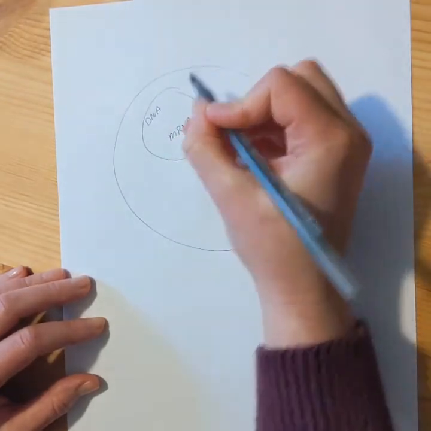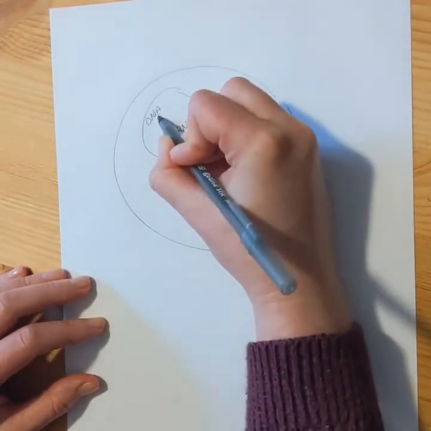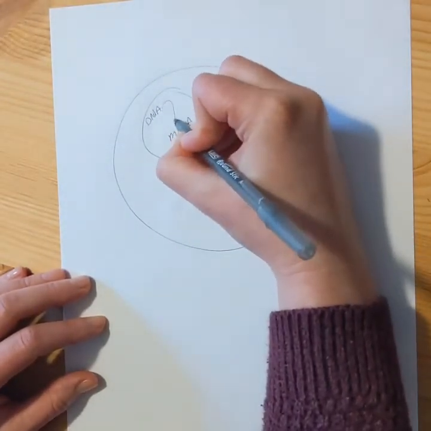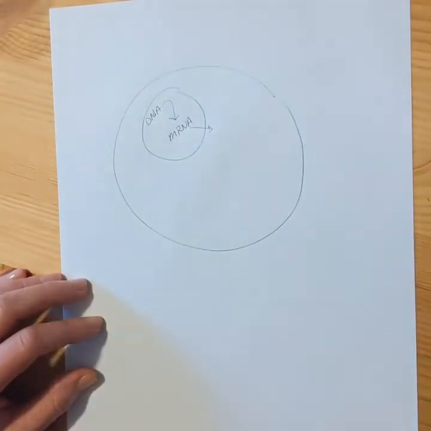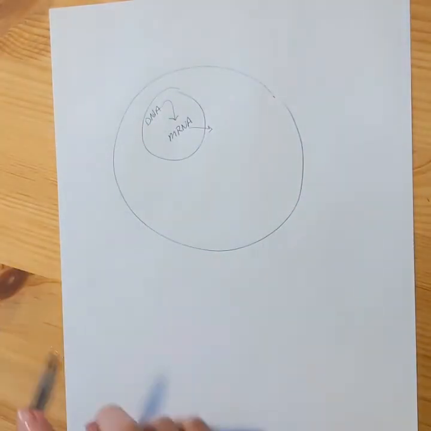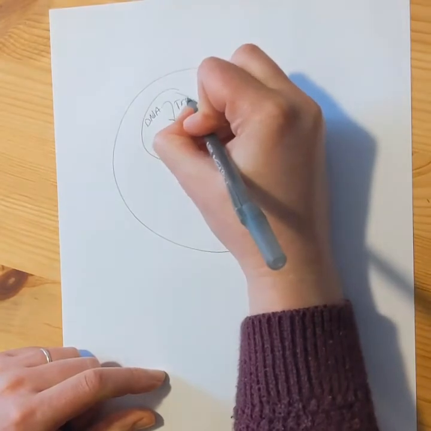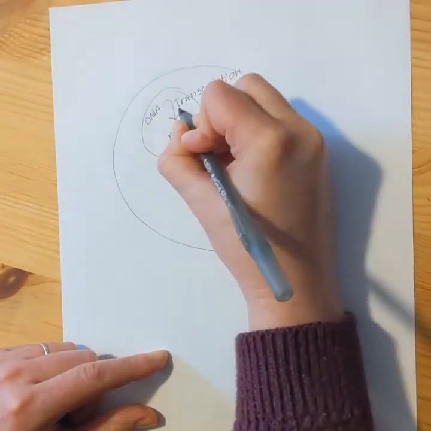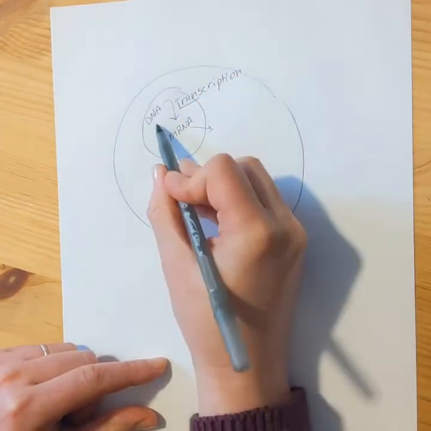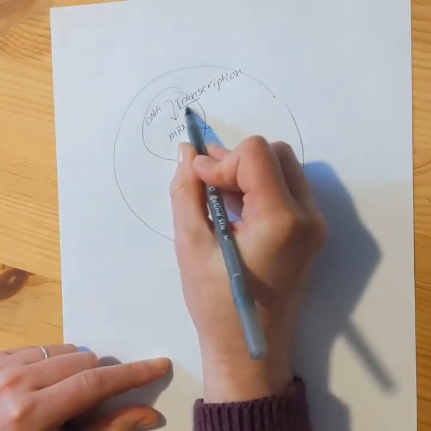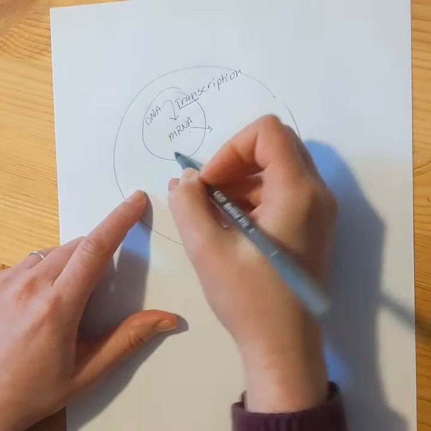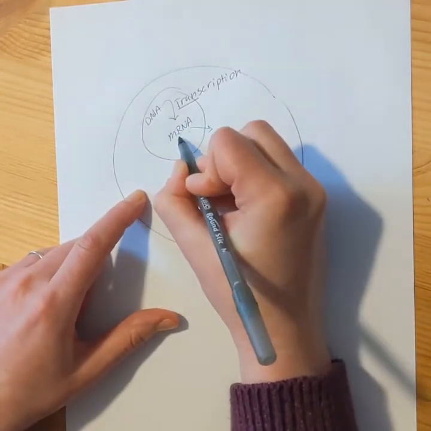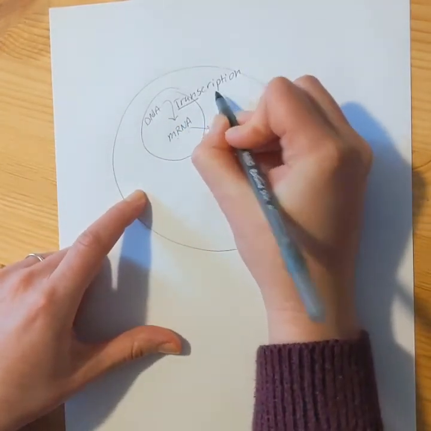The process of transferring the information from DNA into mRNA is called transcription. You're transcribing the DNA into mRNA, the information in DNA into mRNA. So DNA, mRNA, that's transcription.